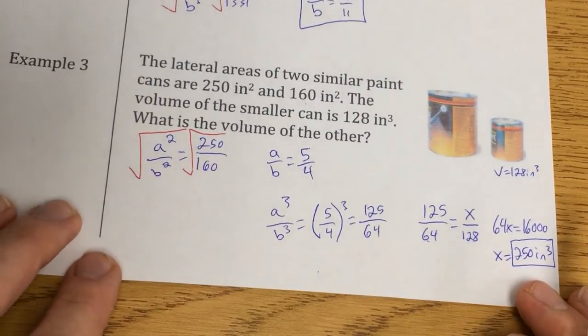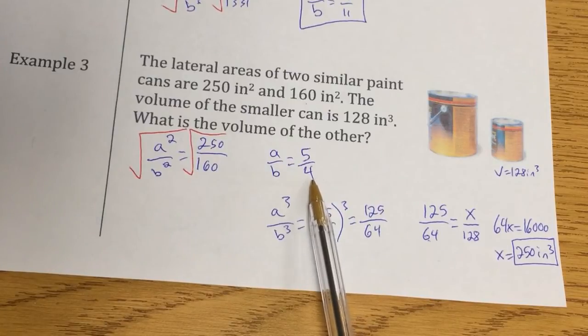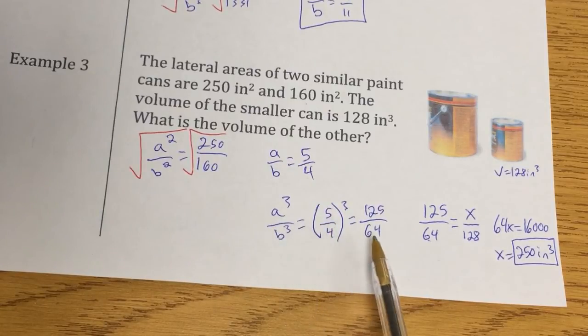All right, I hope you got that last example. If it didn't make sense, please pause the video, look at this work. Realize that we first had to find the scale factor of the figures, then cube it to get my volume scale factor, my volume ratio, then use that in a proportion to find my new volume.